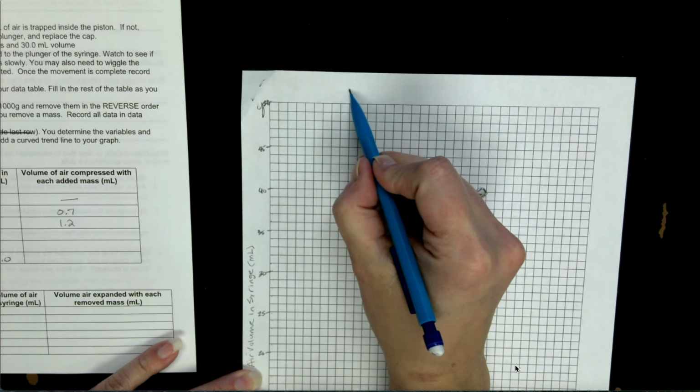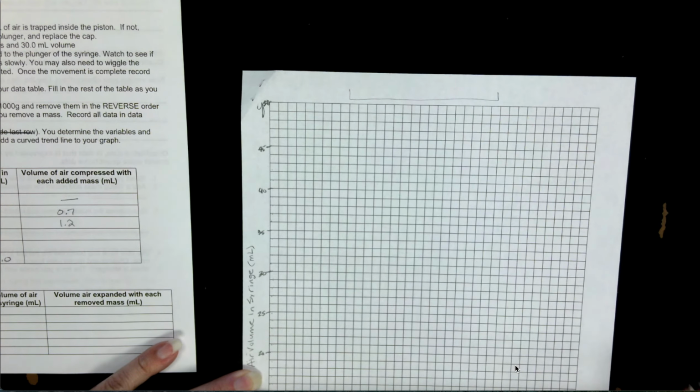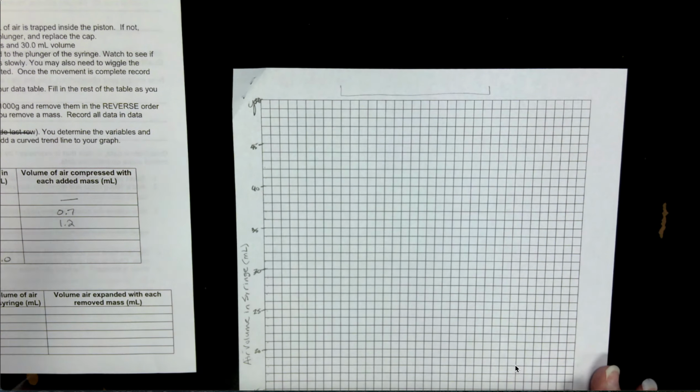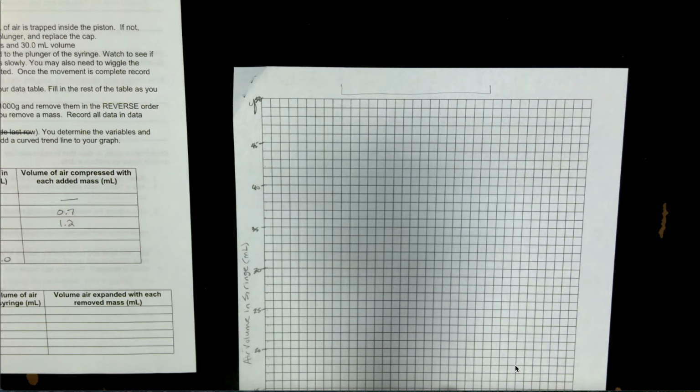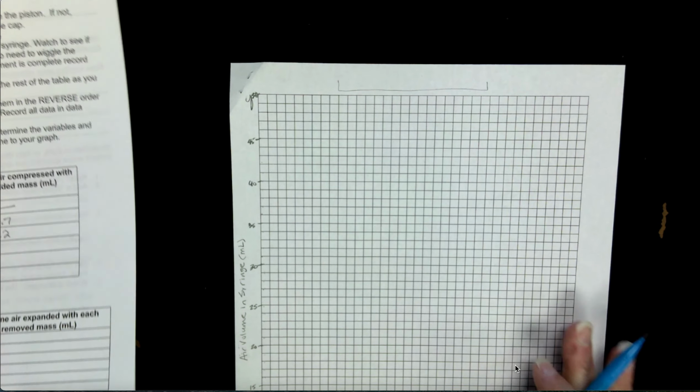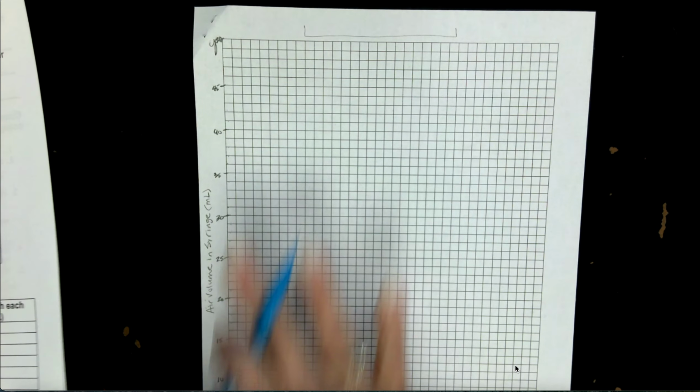I also want you to give this graph a title, whatever you think the title should be, in pencil, so that if there are any errors in plotting, we can correct them tomorrow. So that's your scale, and I want you to plot your 6 data points.